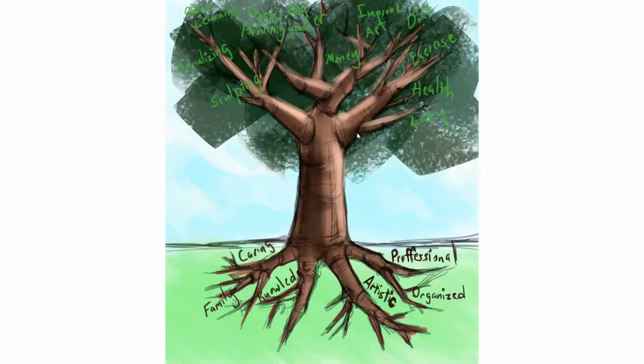So this is the example of the tree that I drew. If you have time, you can do the coloring, but I just want you to do a drawing of a tree. I'm going to do a demonstration of how I drew this tree for you, so that'll be another video. But let me give you examples of what you would do.